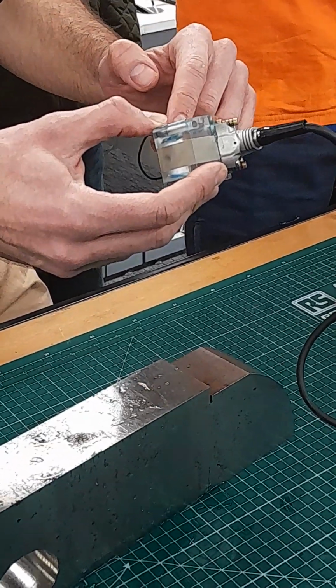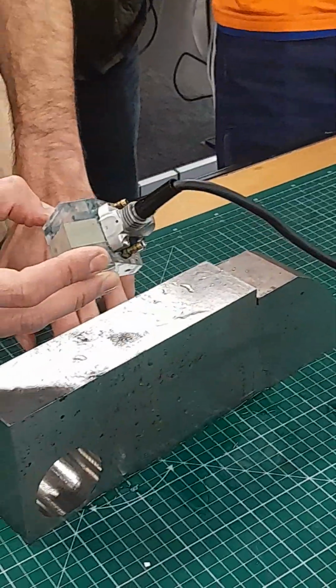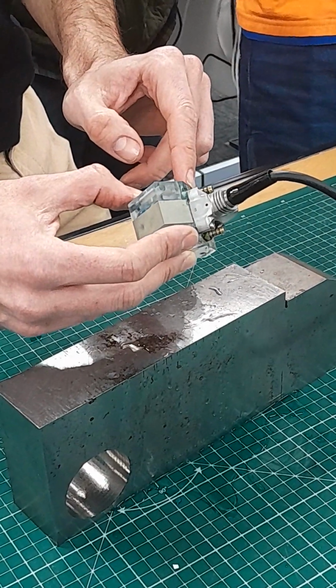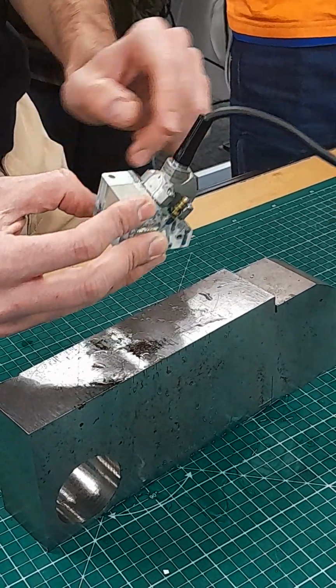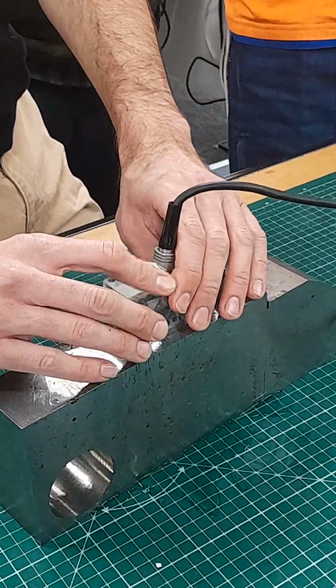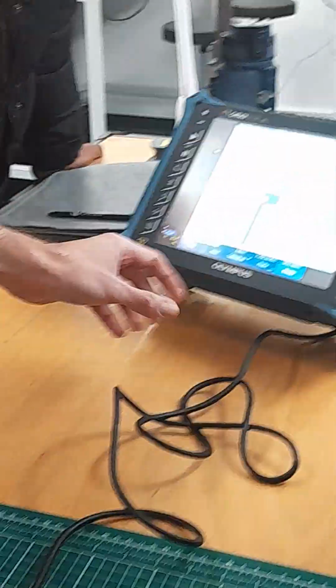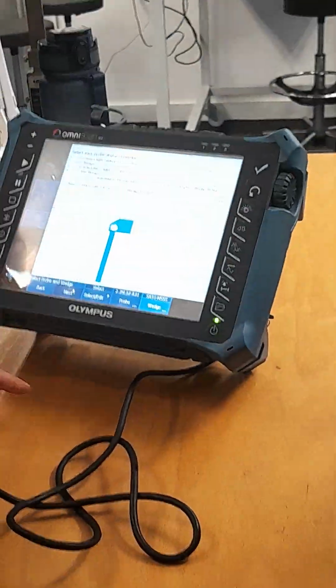So it sets this as 0. So in my depth measurements, I will have this as 0. Otherwise, I would have this as something else, which would be wrong. So now it knows what wedge I've got, so it can calculate how to generate the right angles.